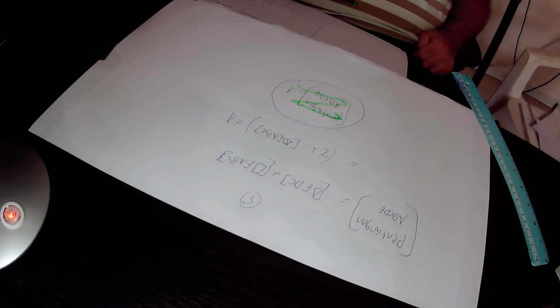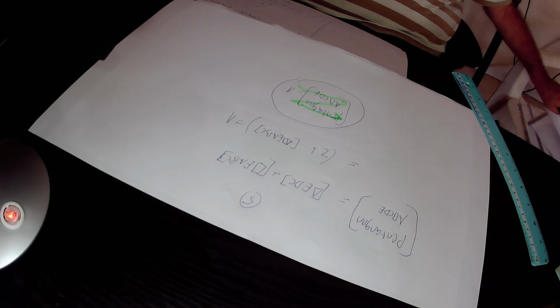A pentagon is a shape that has 5 sides, or 5 lines.